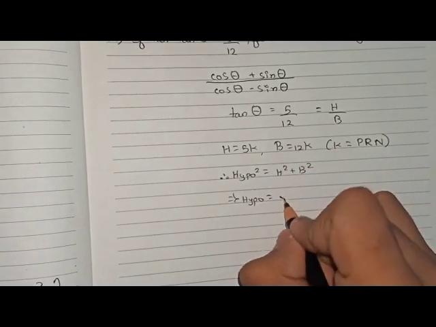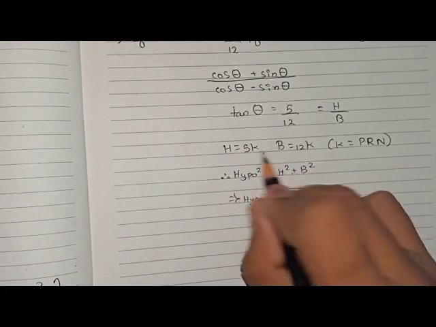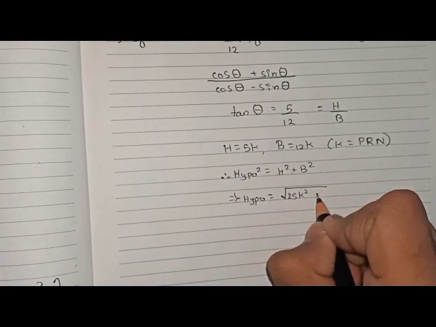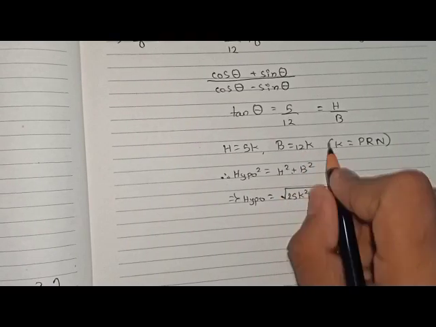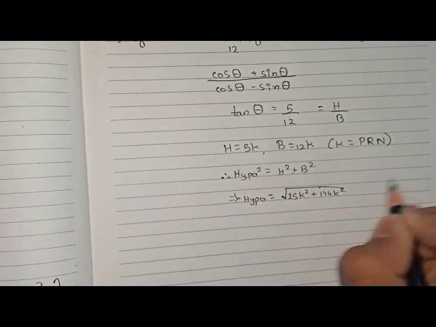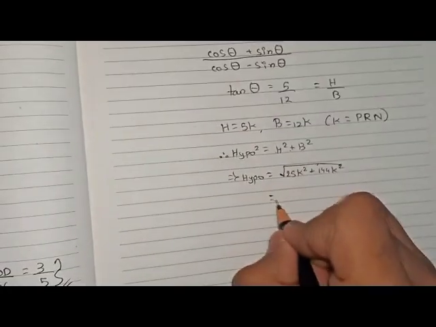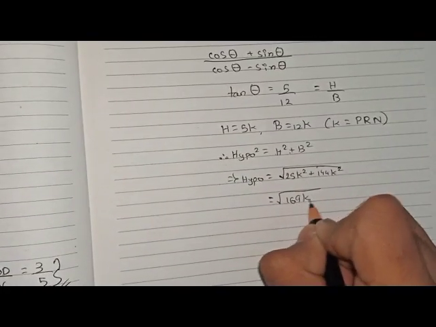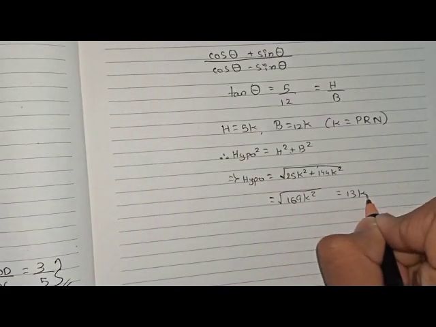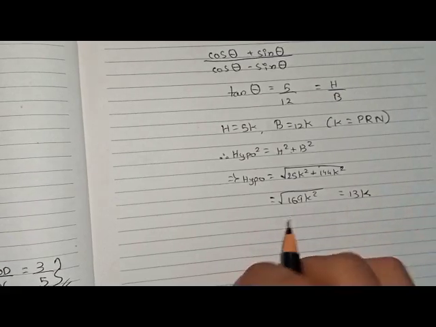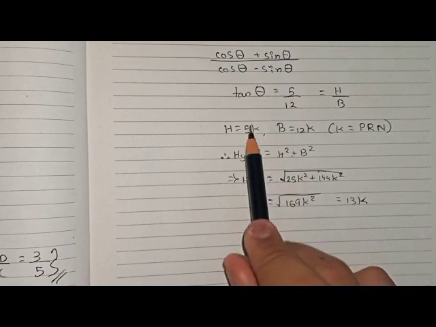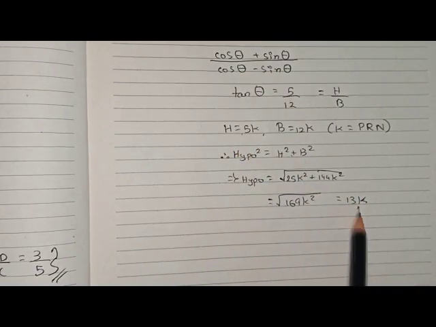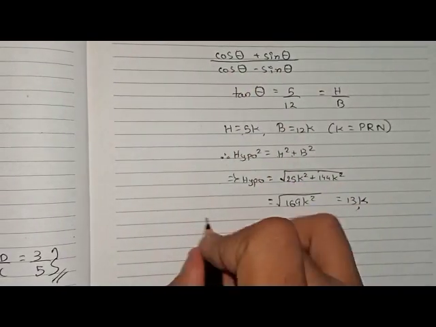I am doing this directly. So height square, 5 square, so 25k square. Now 12k square, that will be 144k square. So 169k square, the hypotenuse, is equal to 13k. So now we got the value of the three sides, height, base and the hypotenuse. Now you can easily solve this.